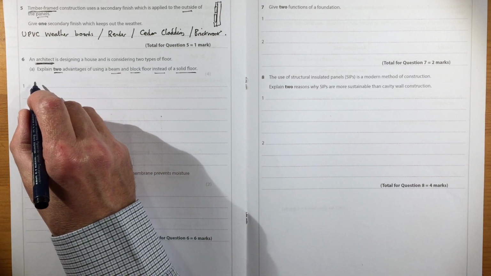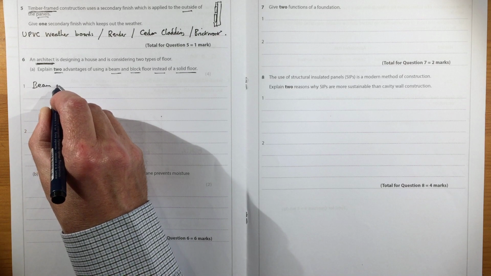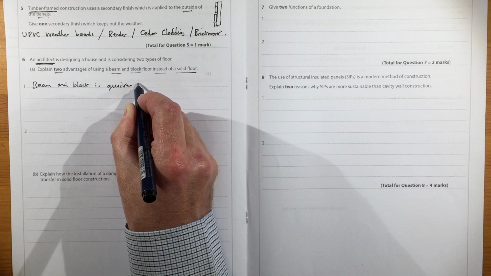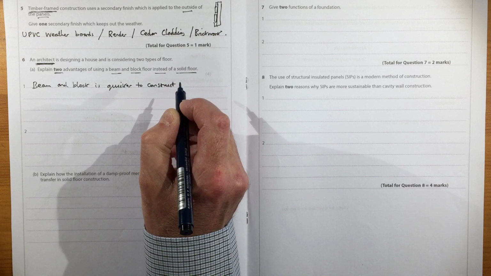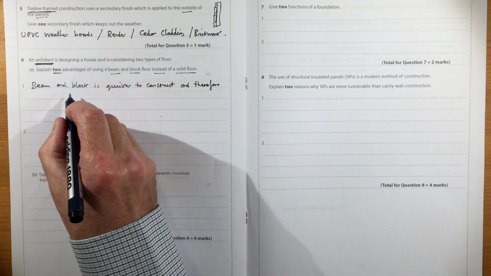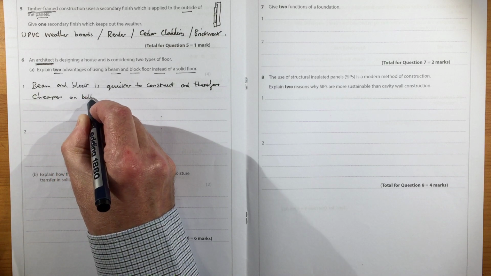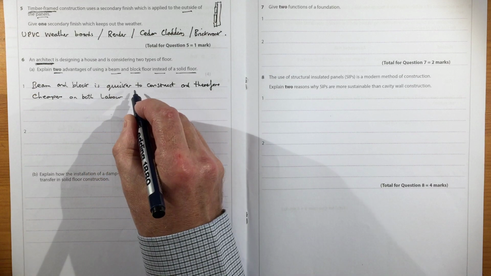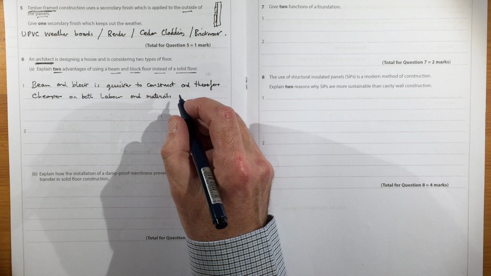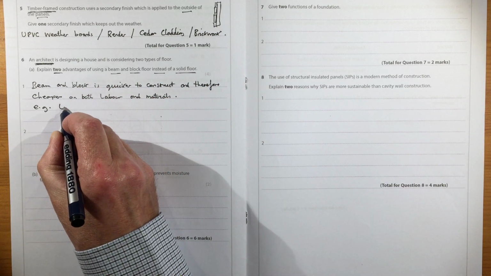Right, let's have a look at the beam and block. Okay, the beam and block is quicker to construct, and therefore cheaper, on both labour, that's the workers, and materials. Yeah, labour and materials. Good. So you could put an example if you get time. You could always go back and add extra detail if you get time in the exam.